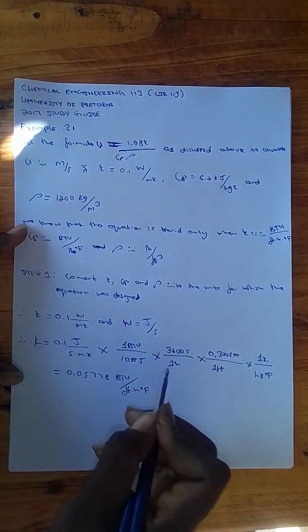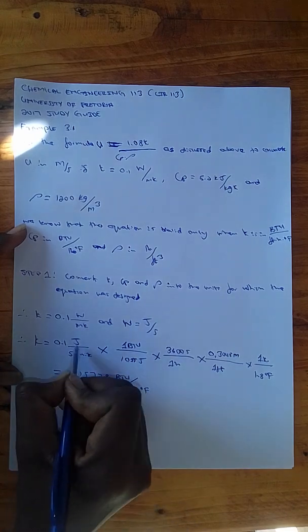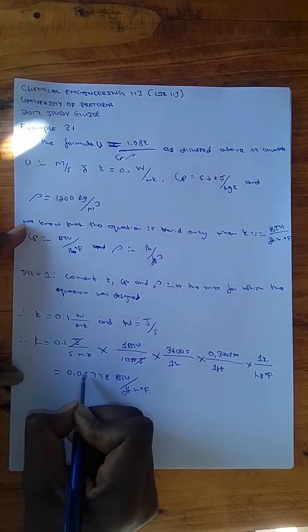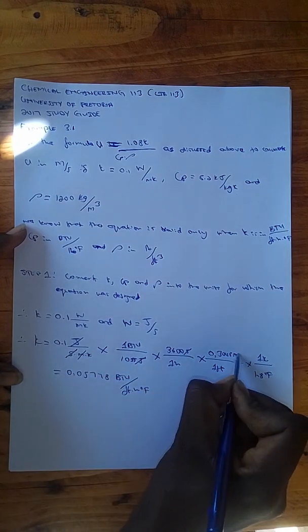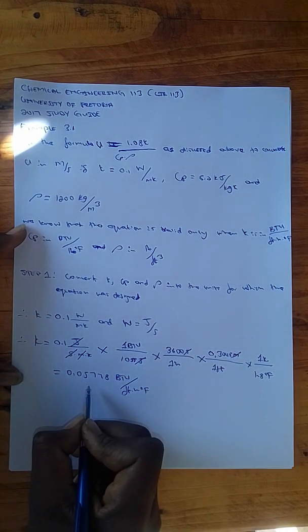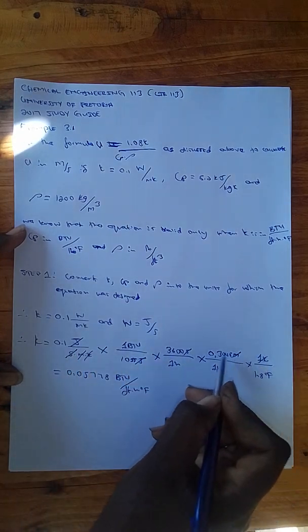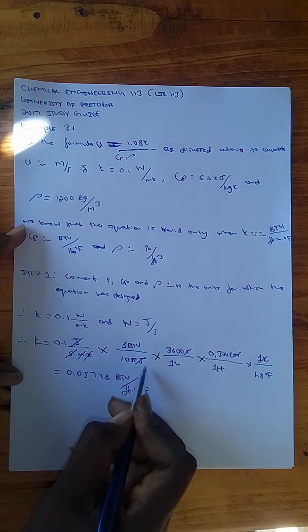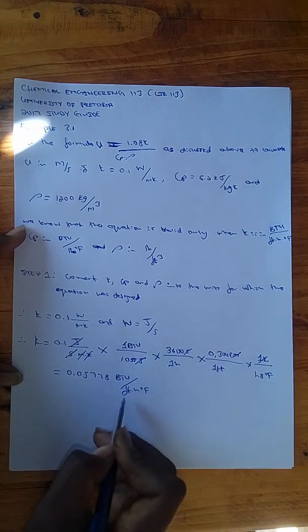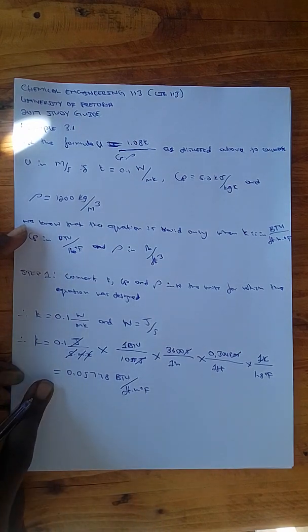So I can just cancel out a few, just to see if it correlates with our units. We know the joules fall off. We also know the seconds fall off. We also know the meters fall off. We also know the Kelvins fall off. So above here we're only left with BTU, and underneath we're left with hour and feet and degrees Fahrenheit. So this confirms our units. So this is actually our K.